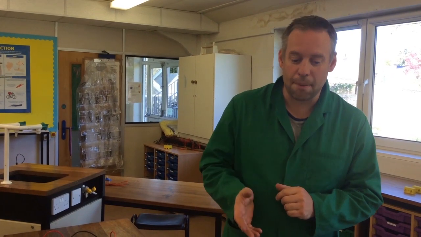Previously we looked at current in series circuits, and we looked at the fact that the current stays the same at any point in the circuit, and that if you keep adding components, the current goes less. Series circuits, we've got something different happening.